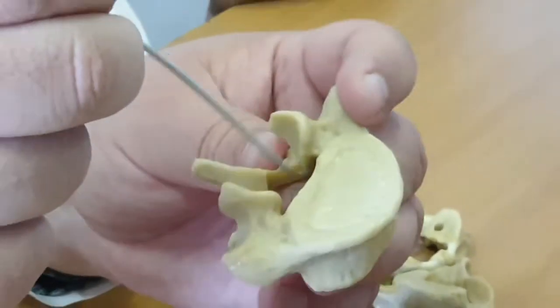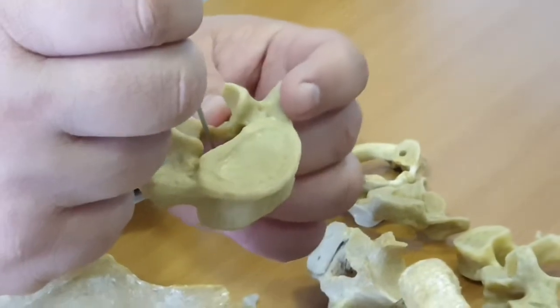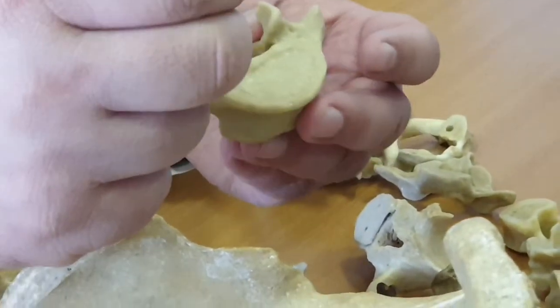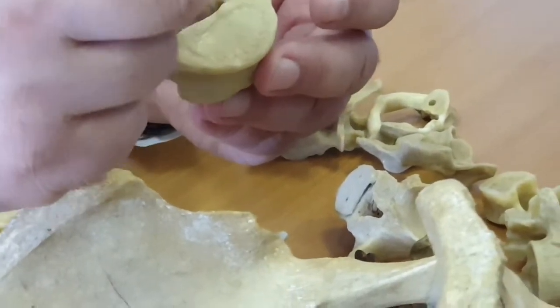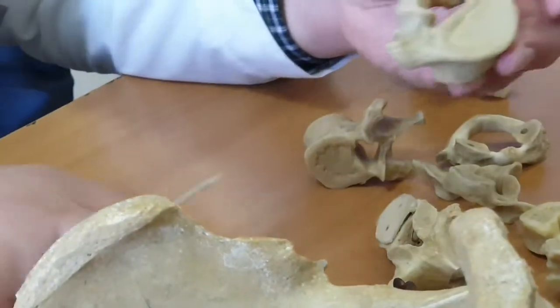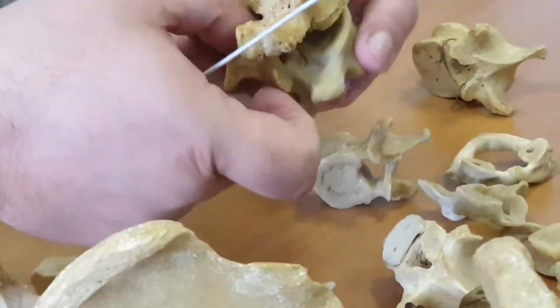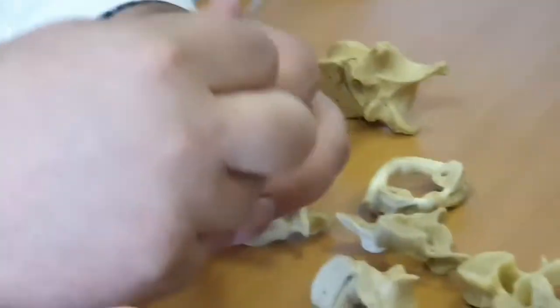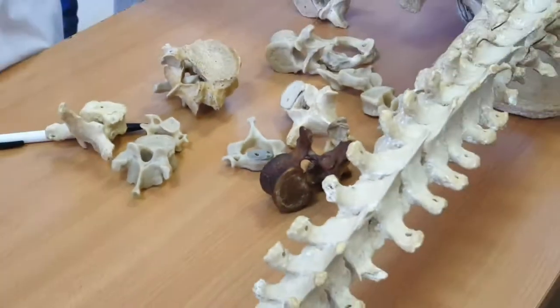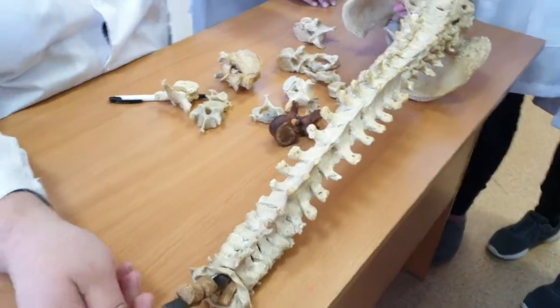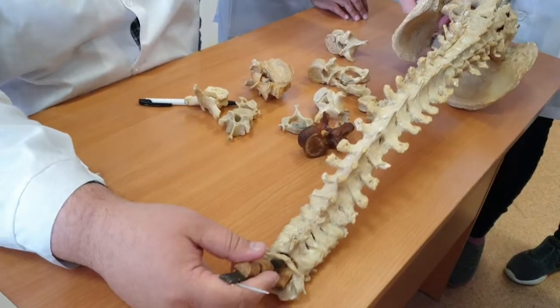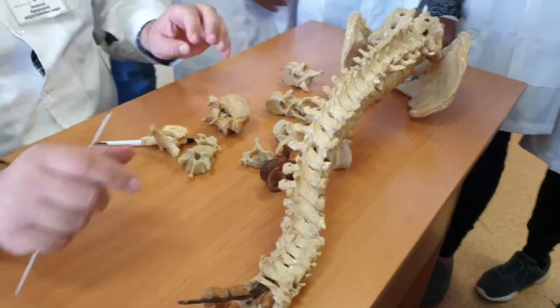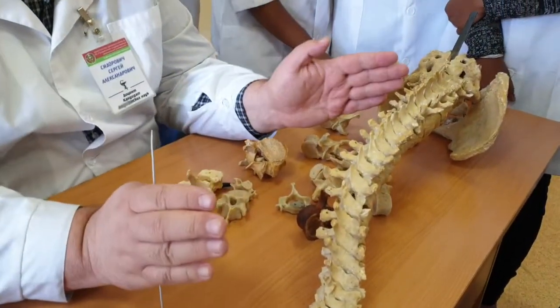Between body and arc we have opening, that is vertebral foramen. Foramen vertebrale, vertebral foramen. And on the whole vertebral column, when these openings join together, we receive canal. Look here. Yes, vertebral canal. Canalis vertebralis, that is vertebral canal. And some vertebra has specific features.